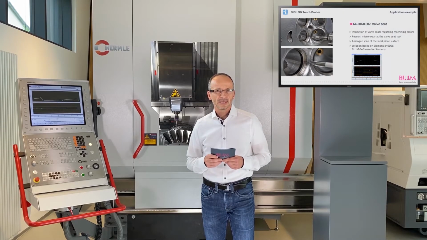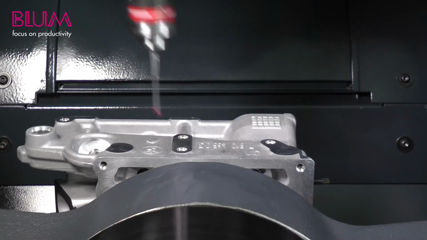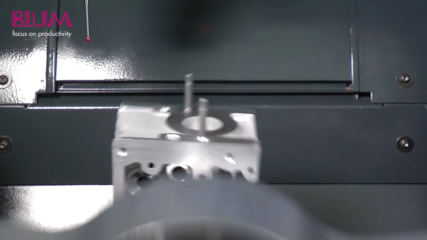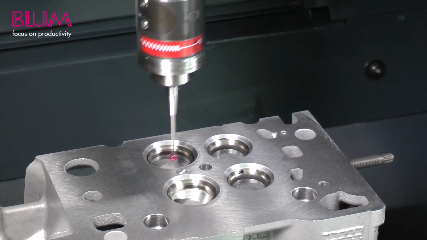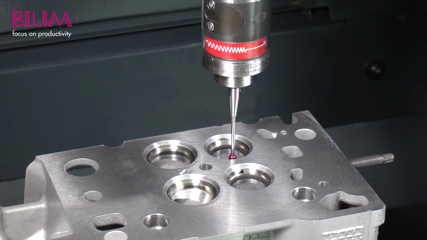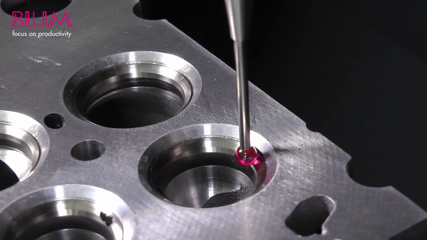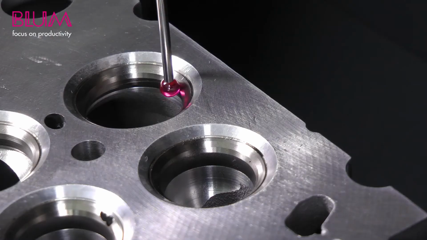Our next example comes from the automotive industry. The valve seats on a cylinder head are to be monitored. Microbursts on the valve seat tools lead to faulty machining. Our DIGILOG technology provides a remedy. First, the probe is used in digital mode, i.e. switching mode, to perform various measurements. Then we change to analog mode to scan the three angles of the valve seat. The smallest irregularities caused by microbursts on the cutting edge are detected effortlessly.